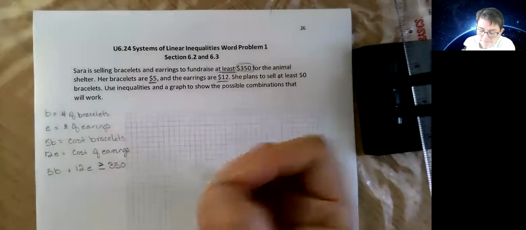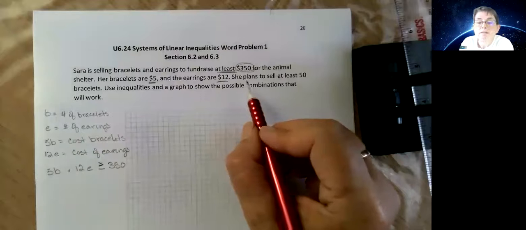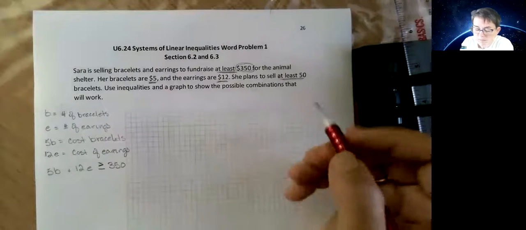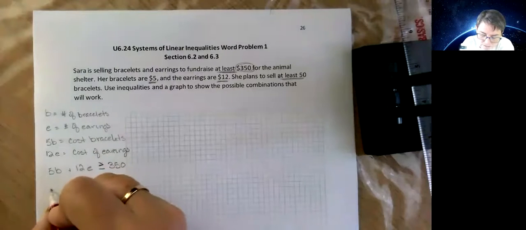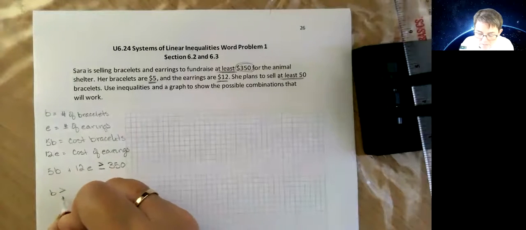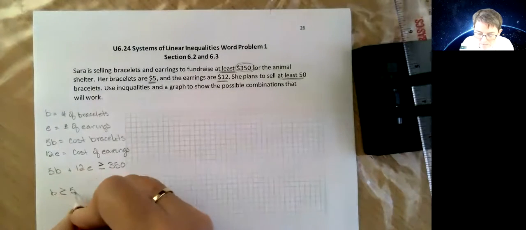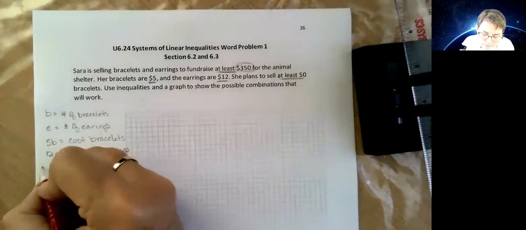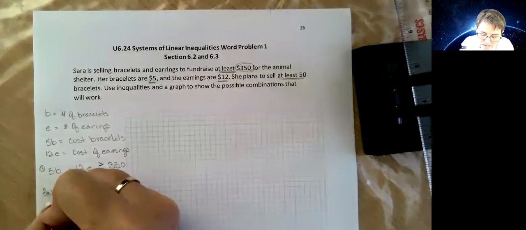All right. Now she plans to sell at least 50 bracelets. So the number of bracelets is going to be bigger than or equal to 50. So here's my one equation. Here is my second equation.